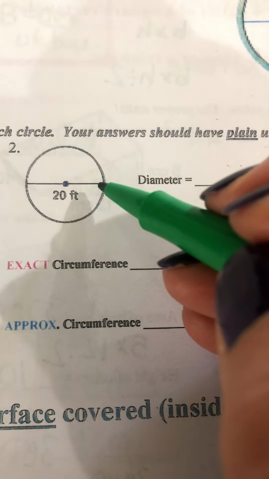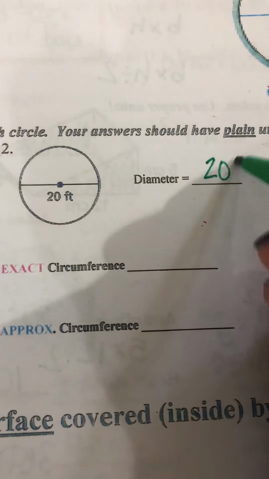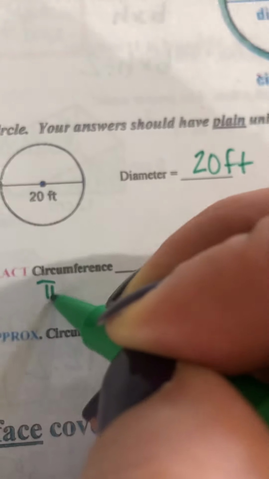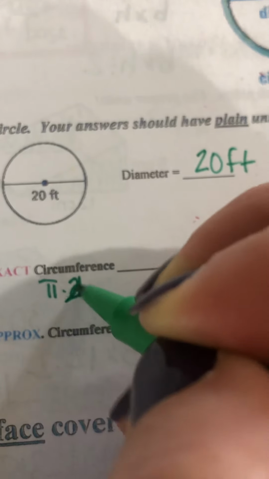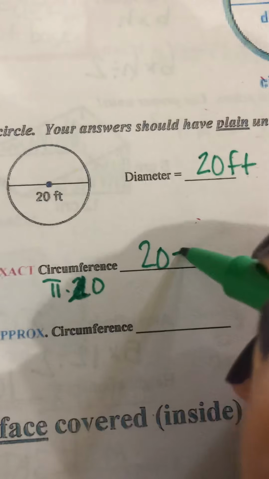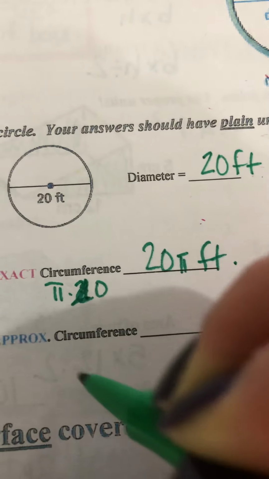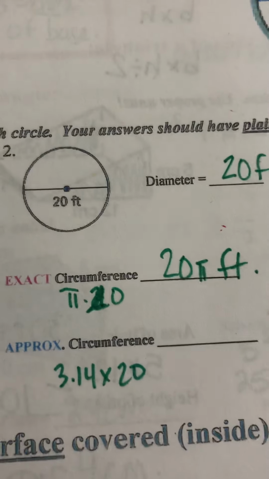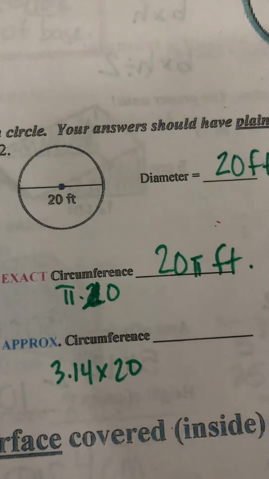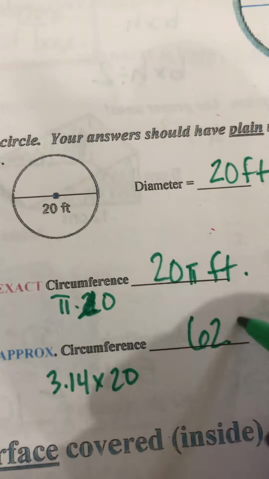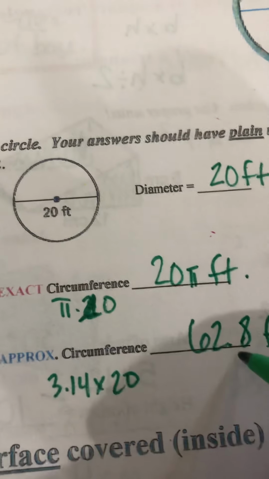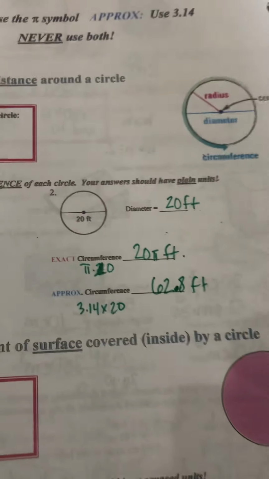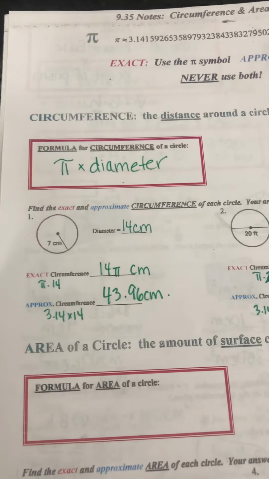In number 2, what would the diameter be? Right, 20 feet. So exact circumference is pi times d, which is pi times 20, or 20 pi feet. And then approximate, 3.14 times 20, which is 62.8 feet. Circumference is like perimeter, plus units, 62.8. So that's a quick review of circumference.